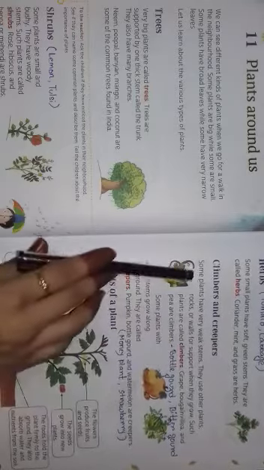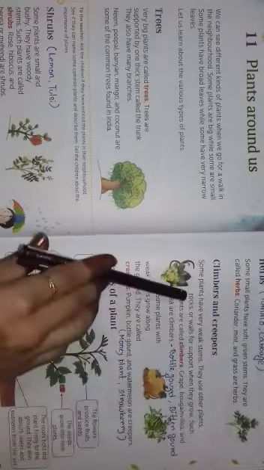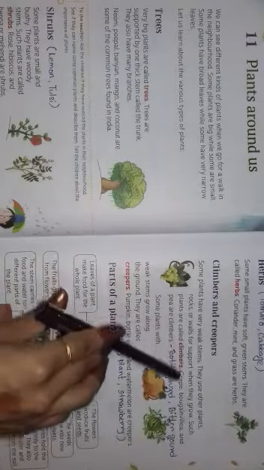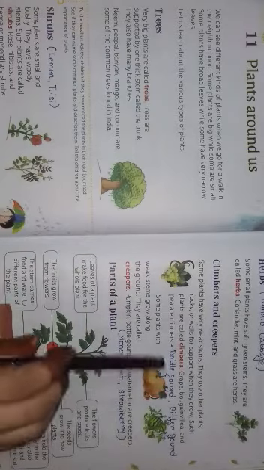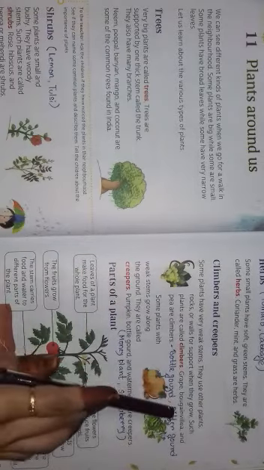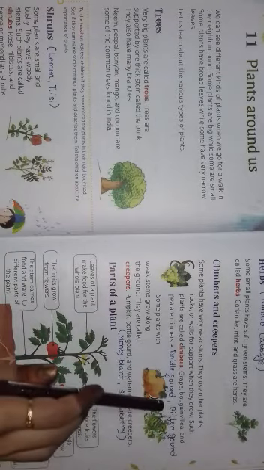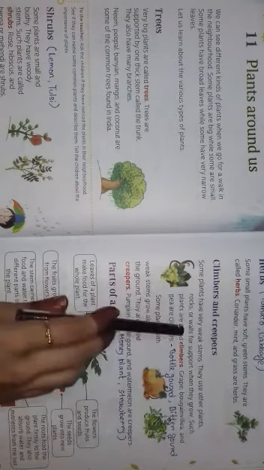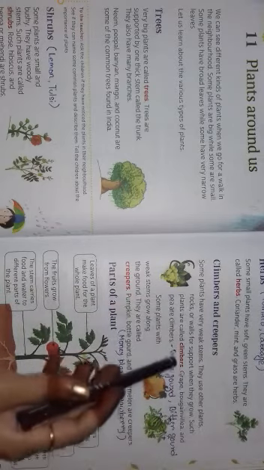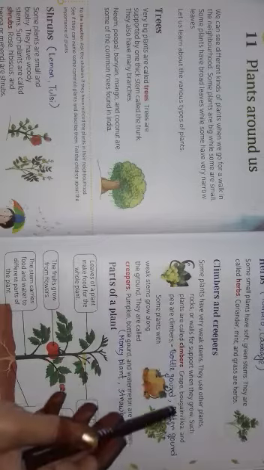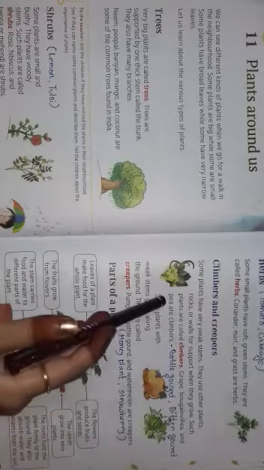Okay, climbers. Some plants have very weak stems. They use other plants, rocks, walls for support when they grow. Because they have weak stems, they cannot stand upright on their own. So they need support, for example, rocks, walls, sticks or other plants when they grow. Such plants are called climbers, like grape, bougainvillea and pea. Some more examples are bottle gourd, bitter gourd.